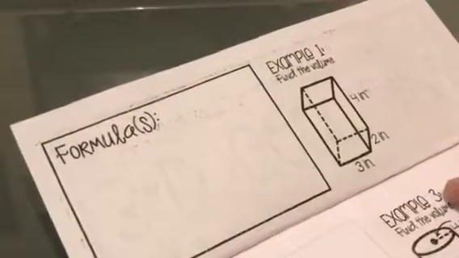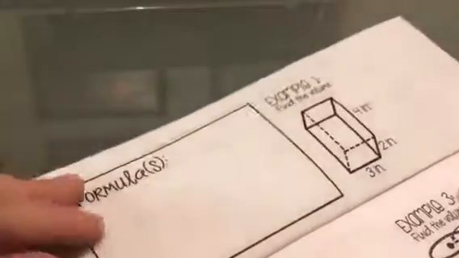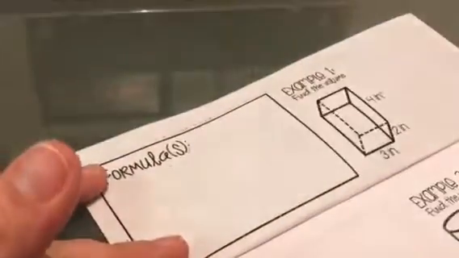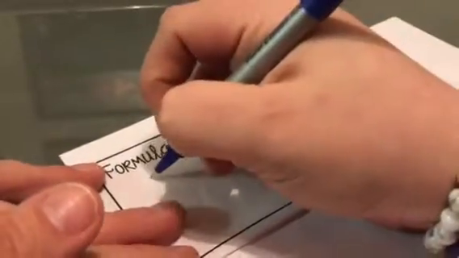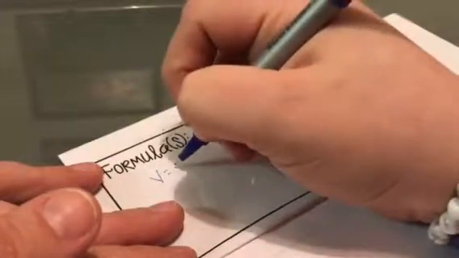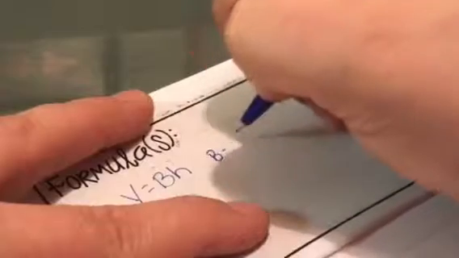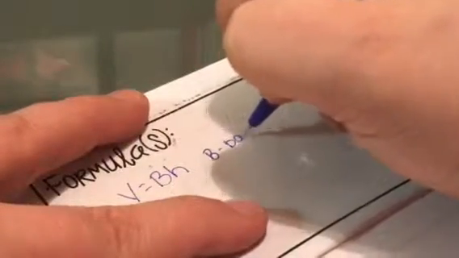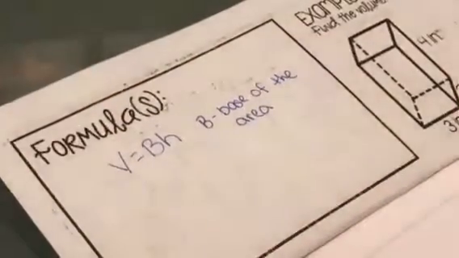Okay, so the formulas we're going to use. It's going to be V, which stands for volume. It's going to be big B times H. Now, the big B stands for base of the area.